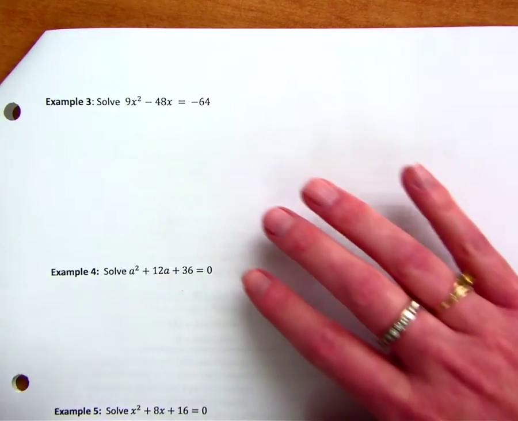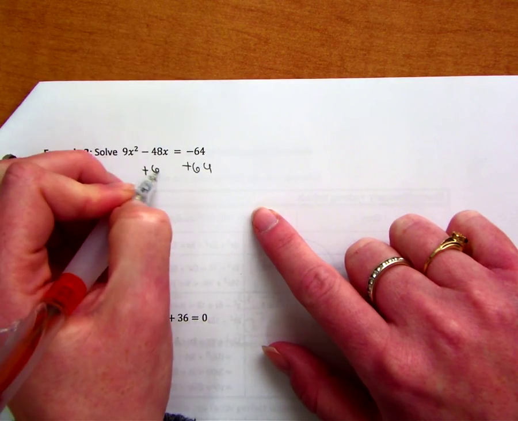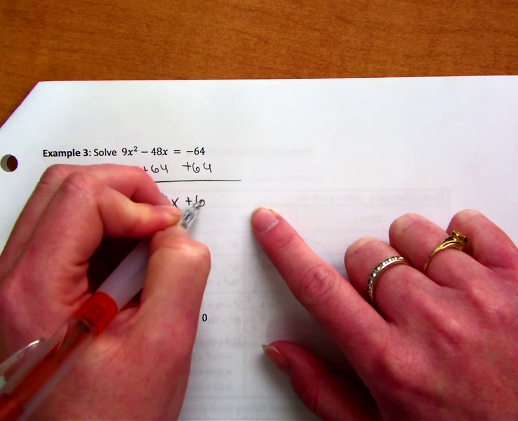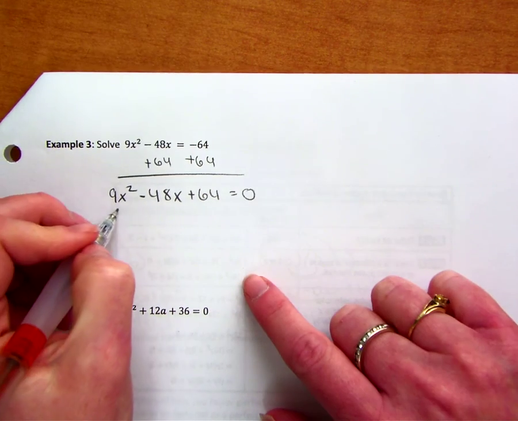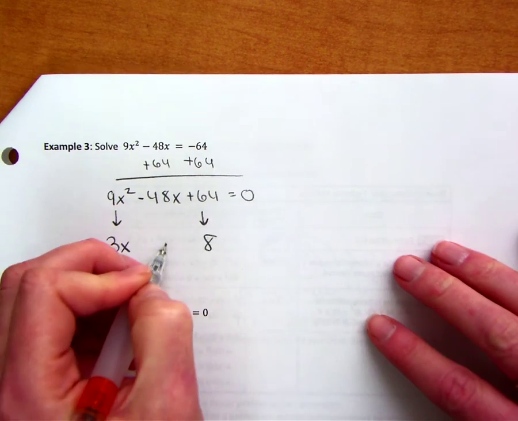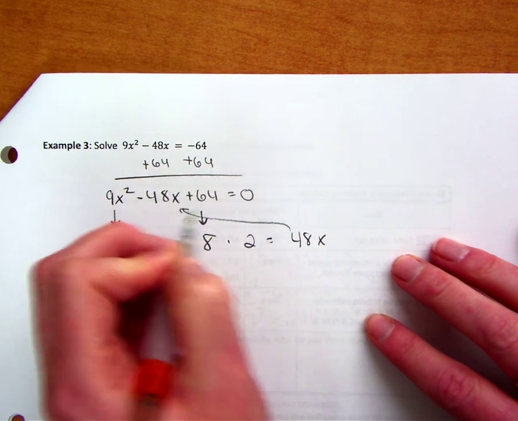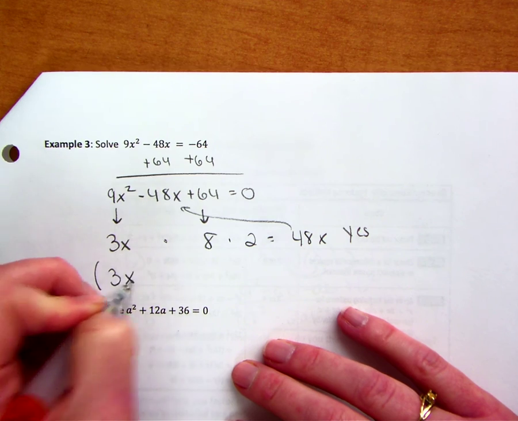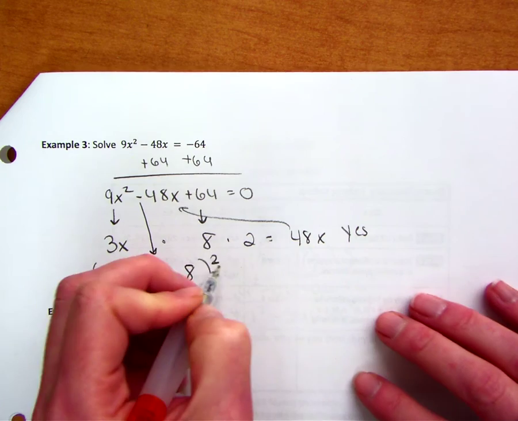Let's look at another one. This one asked us to solve, so we're going to move the 64 to the other side. 9x squared minus 48x plus 64 equals 0. Remember, you're always setting equal to 0. Now we're going to do the same process. Square root of the first term, square root of the last term, multiply together times 2, and make sure you get the middle term. I get 48x, so yes. If that's the case, then our answer is going to be the square root of the first term, square root of the last term, sign of the middle term, squared, equals 0.